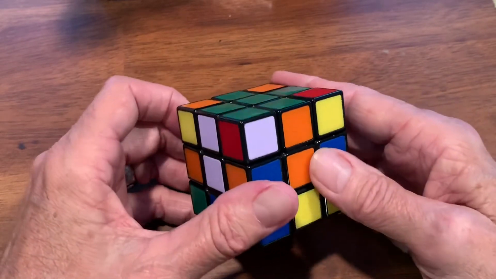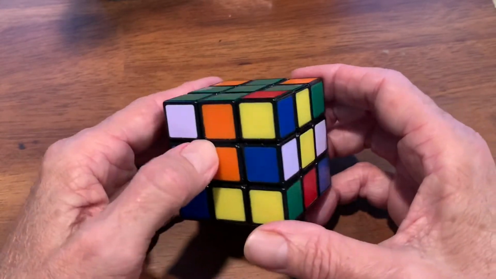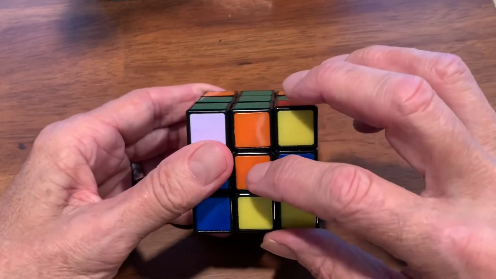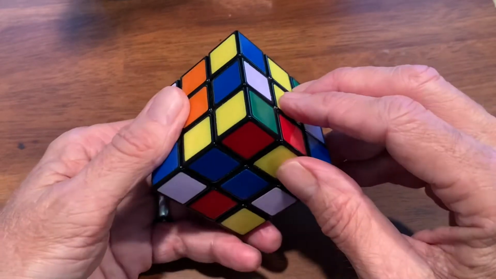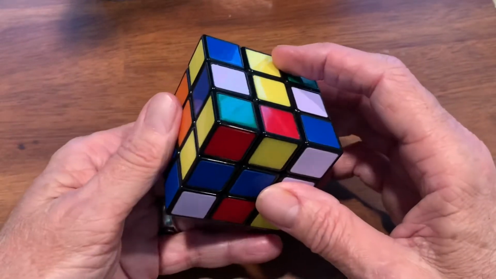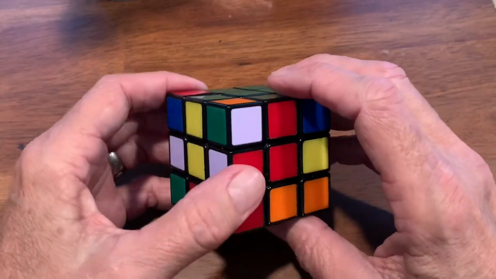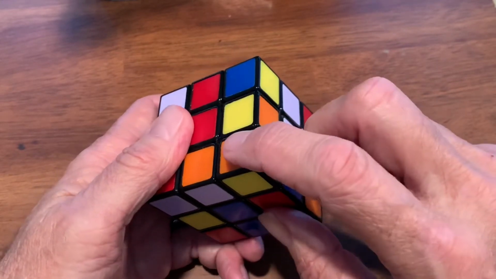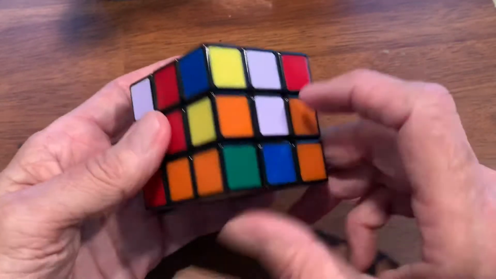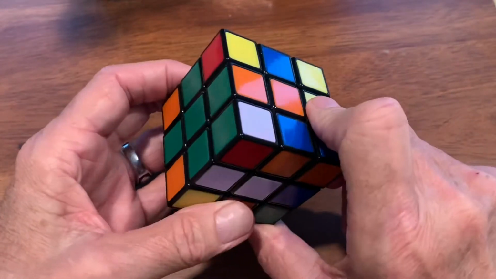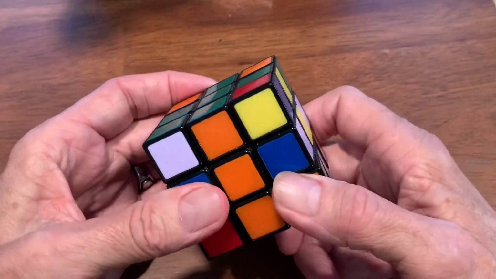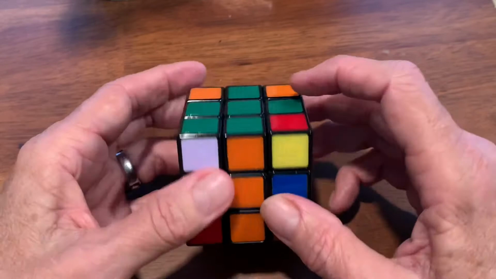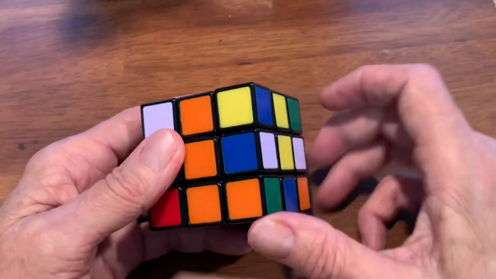The way you do that is kind of similar to what you've already done in step 1. To start with, we need to locate the green, the orange, and the yellow cube. So you rotate the cube looking for the green, orange, and yellow. Here it is here. The green, the yellow, and the orange. So we want to get this cube directly under the green, orange, and yellow side.